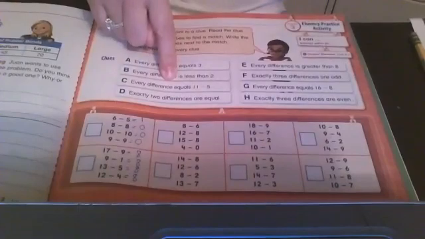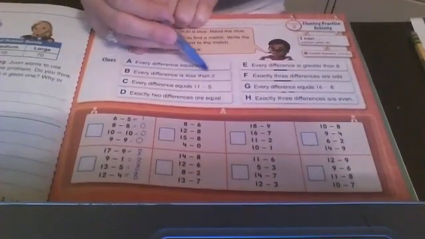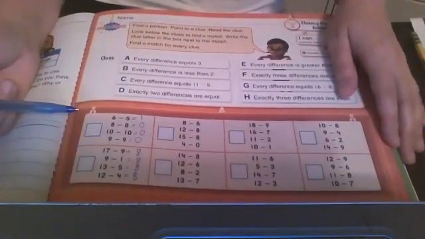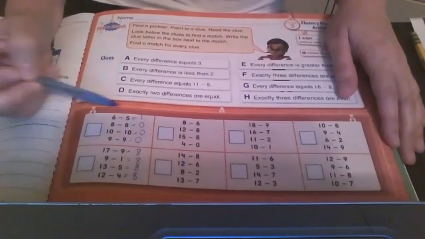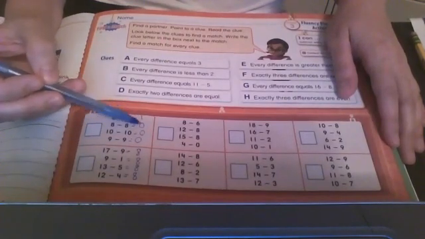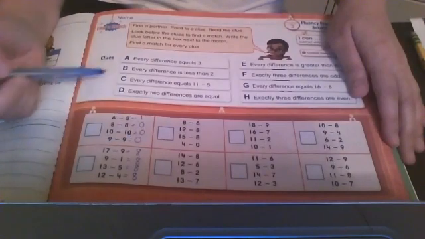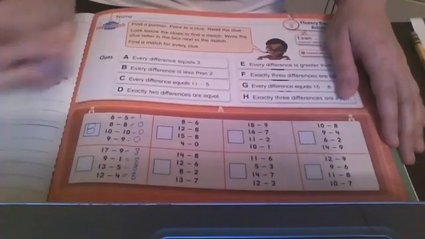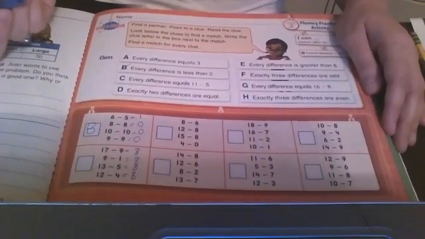I'm going to close my eyes and I'm going to point. All right, so this time I pointed to B. Let's see, it says every difference is less than 2. Okay, so of the 2 that I've done, do I have one where every difference is less than 2? I sure do. This first box here, right? I have a 1, 0, 0, and 0. Those are all less than 2. So I can go ahead and put B in that box, and I can go ahead and cross out B to kind of just help myself stay organized as I'm going through.